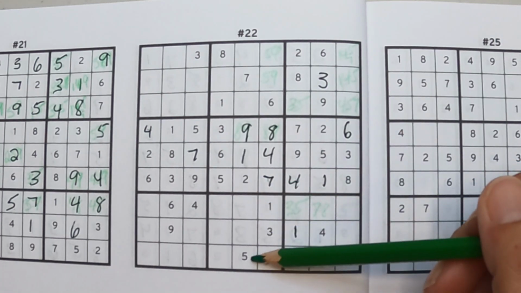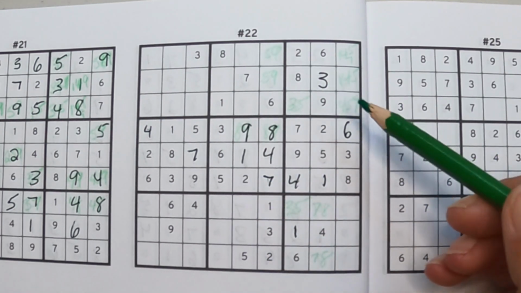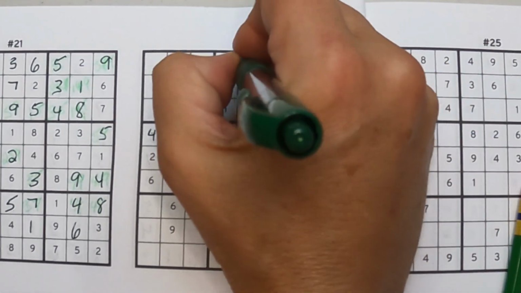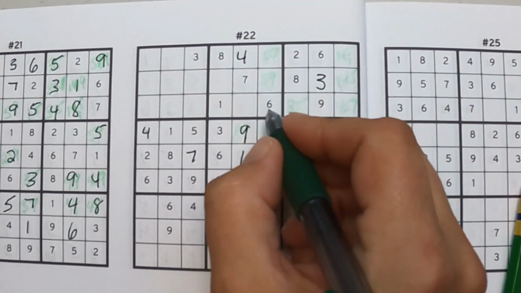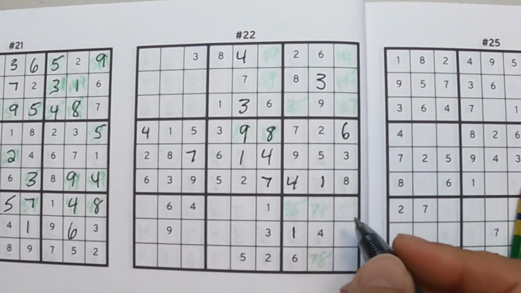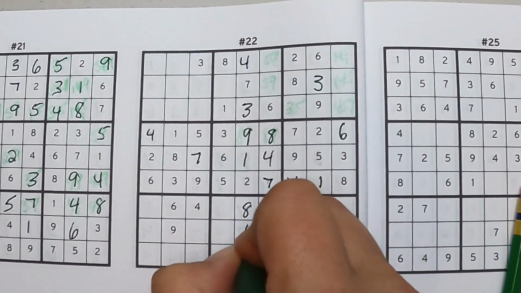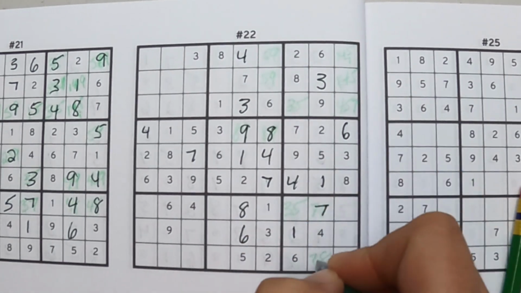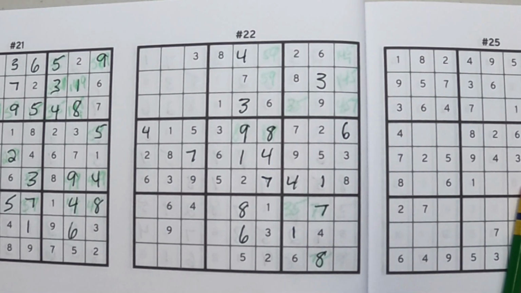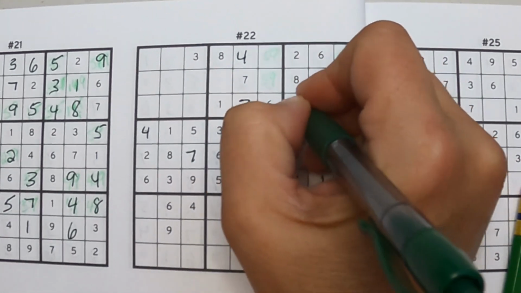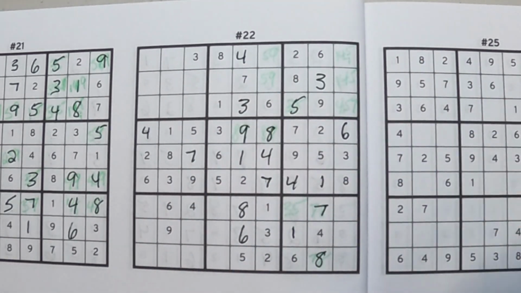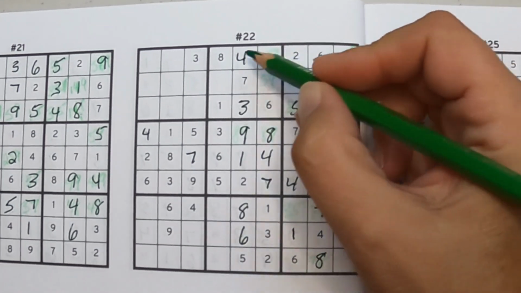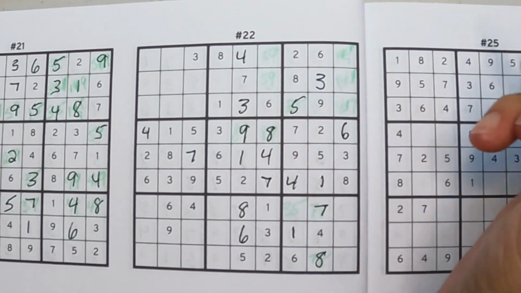For this column, we're missing 3, 4, 6, and 8. We've got 3, 6, and 8 here, so this is our 4. 6 and 8 in this box, so this is our 3. 6 here, so 8, 6. That 8 makes this our 7, 8. This 3 makes this our 5. And now we can get rid of the 5s over here. And this 4 means we can get rid of this 4.